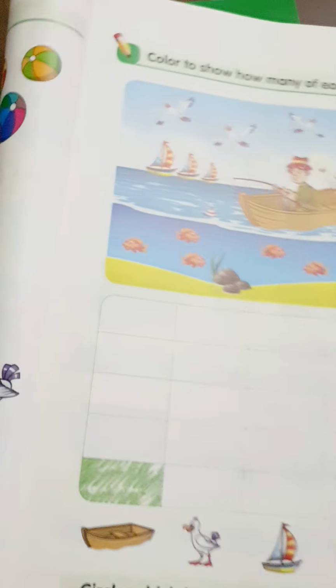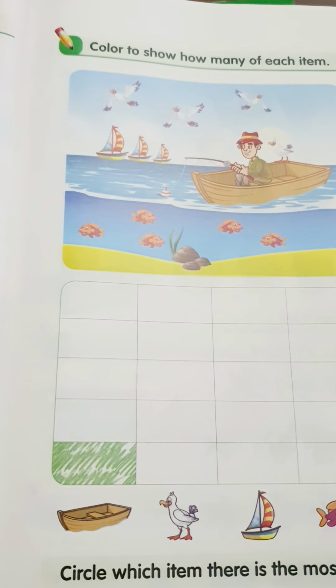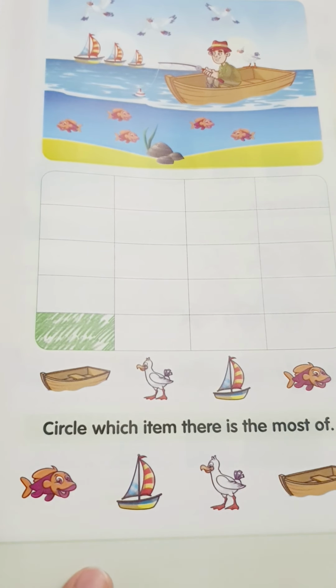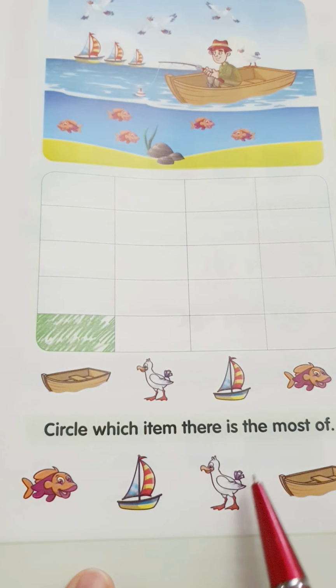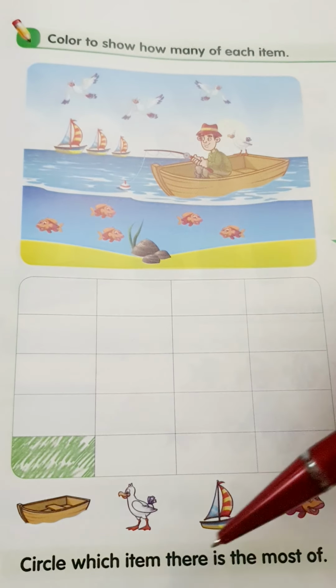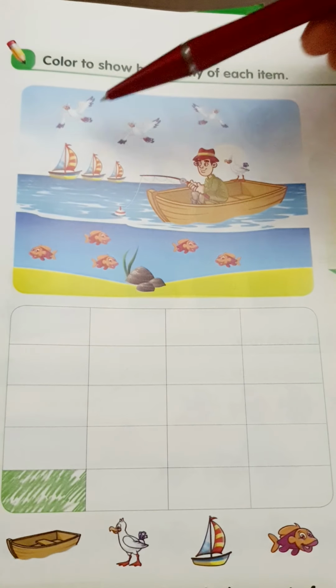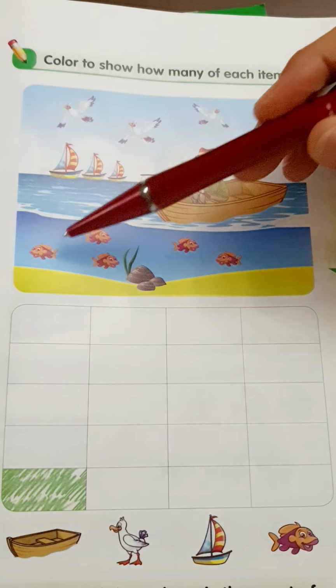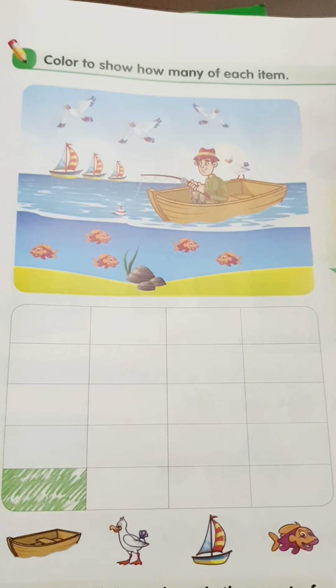Now here we have a graph. Okay? Color to show how many of each of them. What is the meaning of graph? Here, if we look at these pictures, we must count. How many ducks do we have? We will count here from the picture. Or how many birds? 1, 2, 3, 4. How many fish do we have? 1, 2, 3, 4, 5.